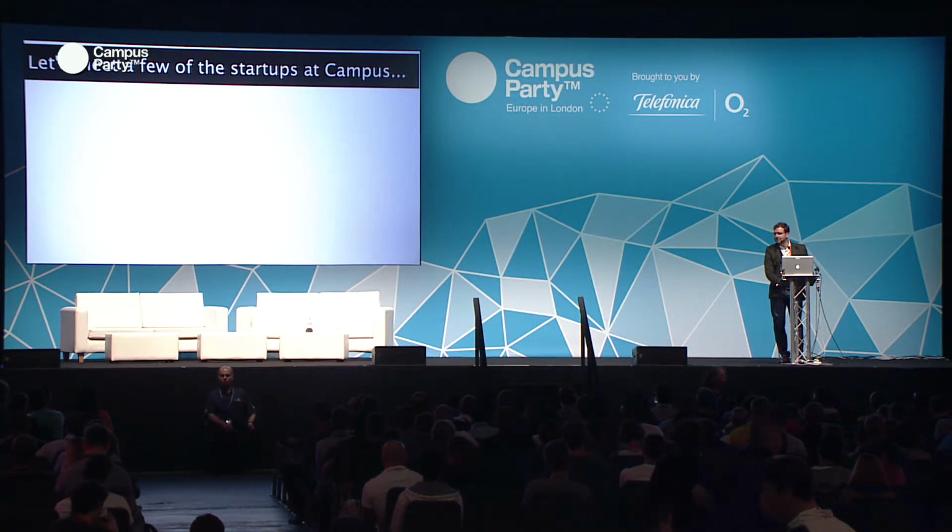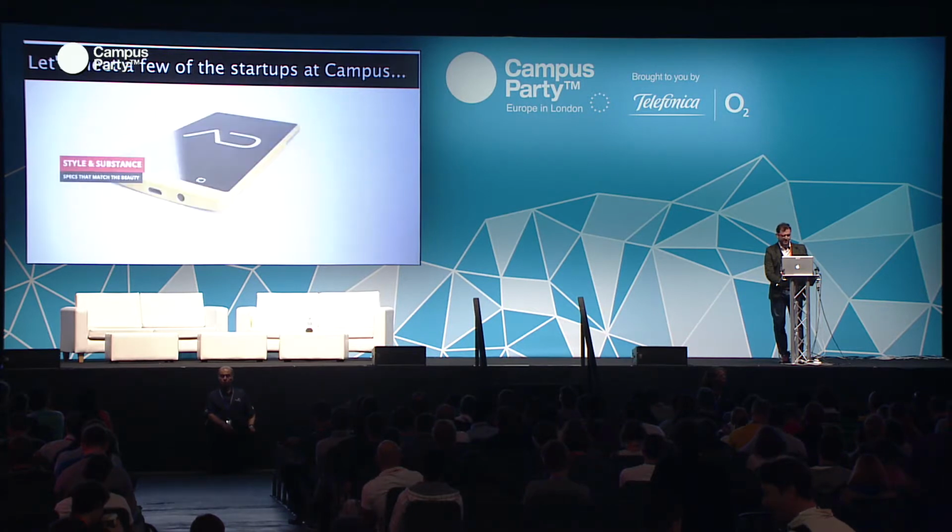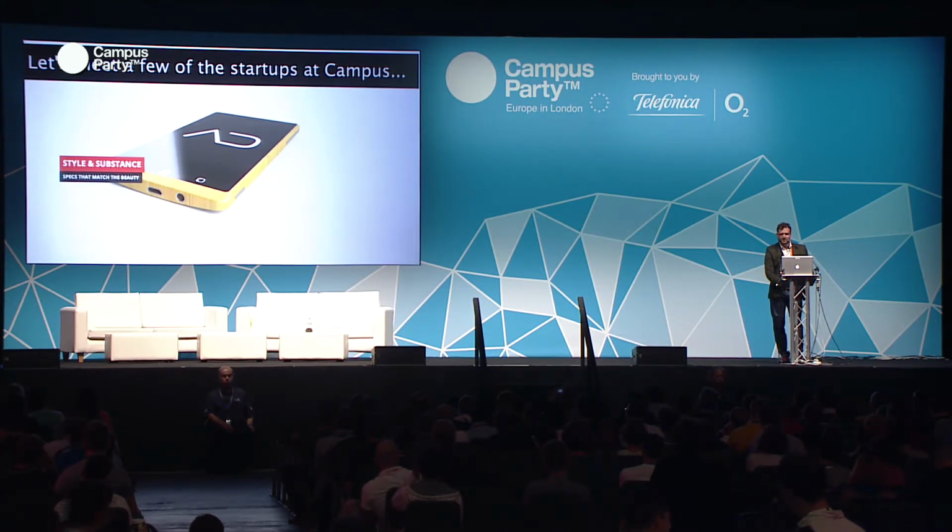So we can't talk about campus and launching early and iterating without mentioning some of the startups. These are all startups that are launching early and iterating. And it's not fair that I'm only going to mention a few, because there's over 100 startups at campus, and all of them do amazing things. But I'll just give you a flavor. This is a company called Just Add Zero. You've seen the guy in the video. They create a mobile phone touchscreen made of bamboo, using Android as the operating system.